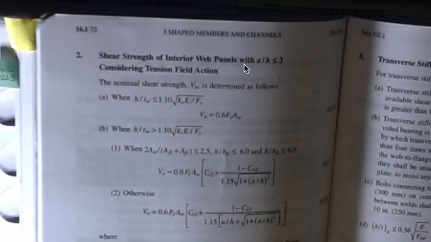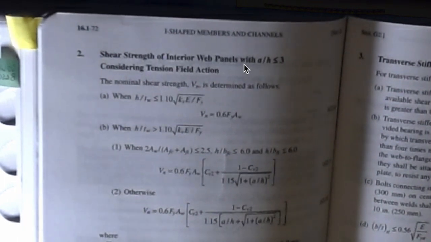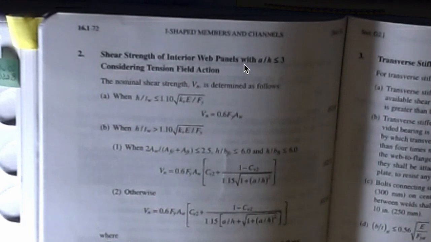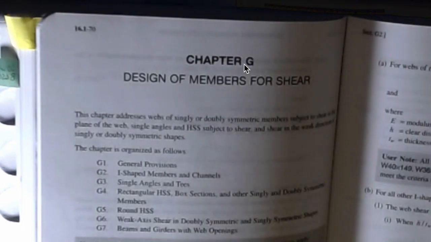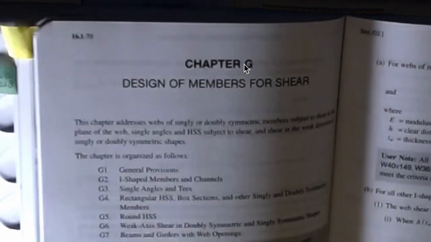And so you'll see this idea of this web panel or this A to H ratio. Again, that's beyond the scope of what we're doing here, but if you get into an advanced steel design class or something you might see in graduate school, they'll talk a lot more about this, and they'll start to describe this phenomenon called tension field action. But again, for us, we're not going to deal with that. So anyway, like I say, it's very simple. It pretty much boils down to just this one page.